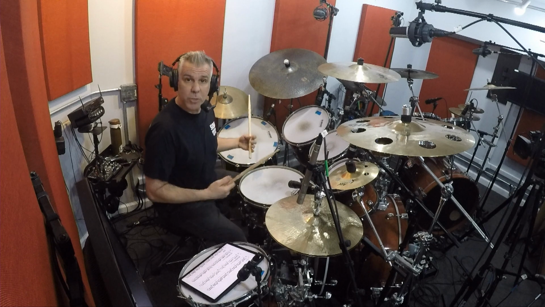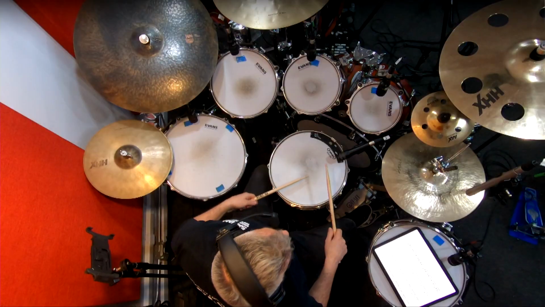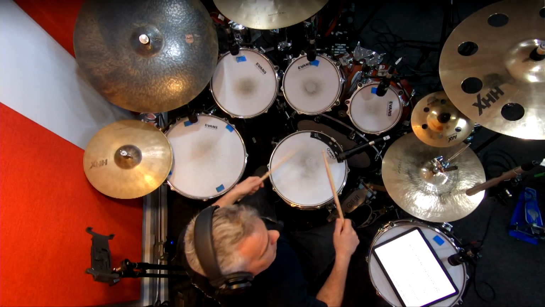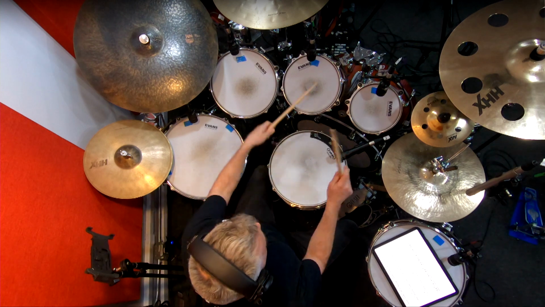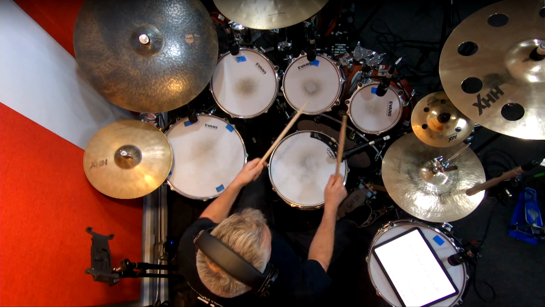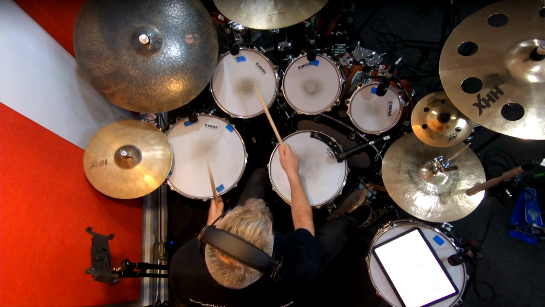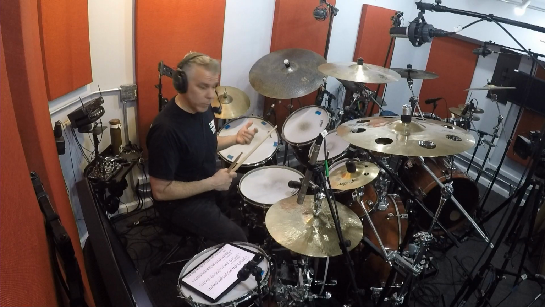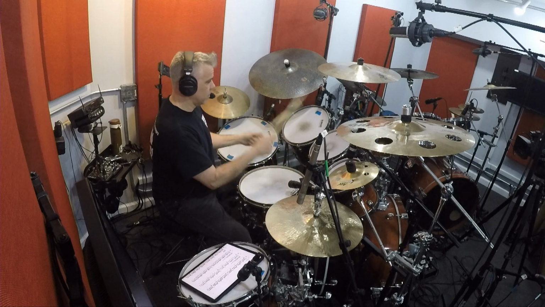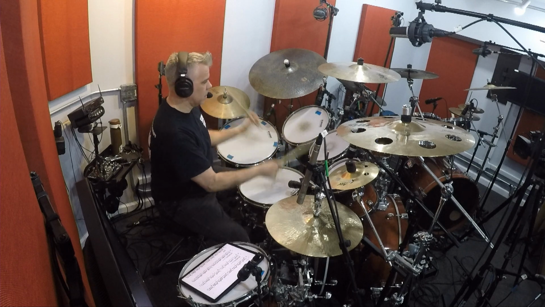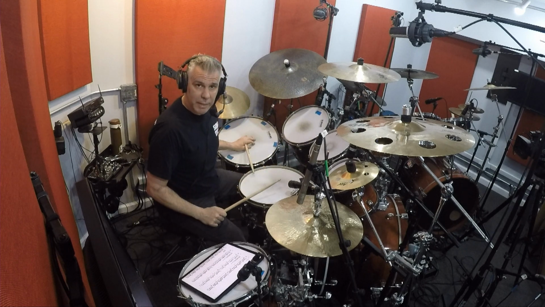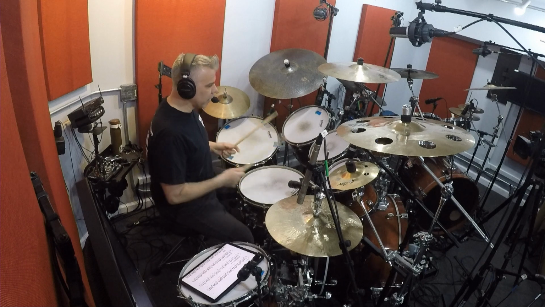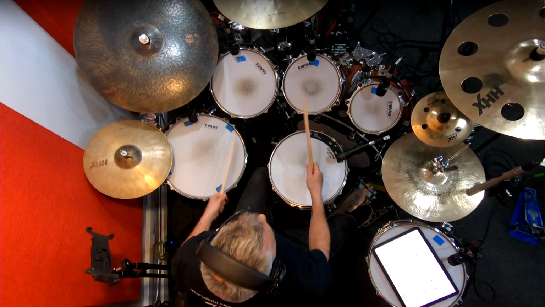That time I was reversing the sticking, so going kick, right, left, right. Right, so you can hear that. I stole that from Tony Williams, by the way. That has a really nice sound to it. So, and if you're on a small kit, you would just do it here.